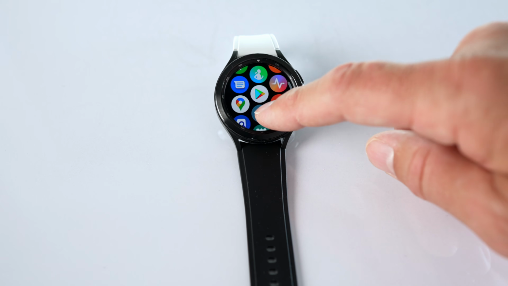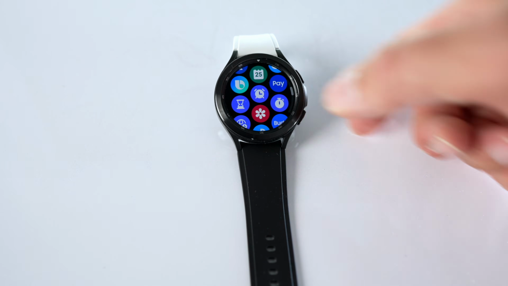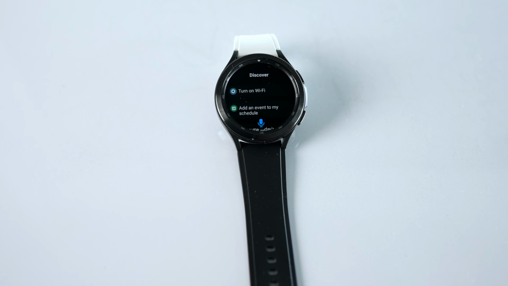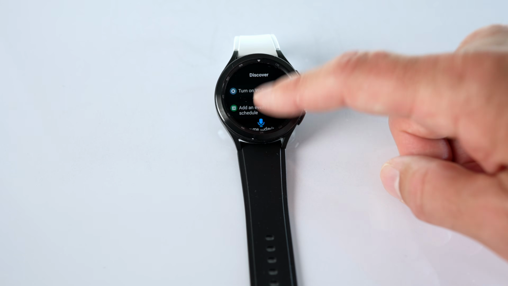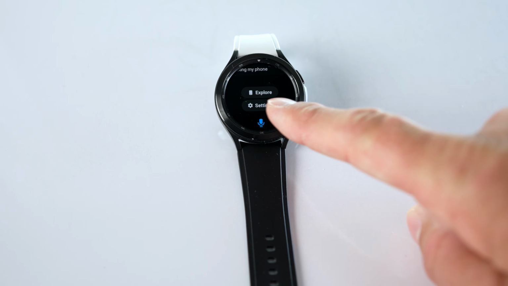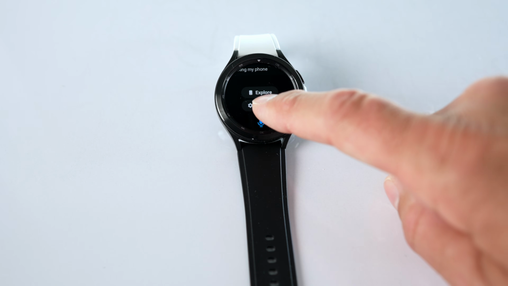Another pro tip to make your Google Assistant for your Galaxy Watch 4 way more efficient is basically to disable the following. Please go to your app shelf, go to Bixby. Yes, you heard correct. Go to Bixby, open up Bixby, scroll down to settings for Bixby all the way. You click on it, you go into settings, go into the option voice wake up.